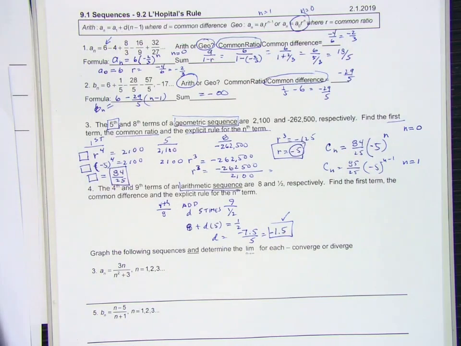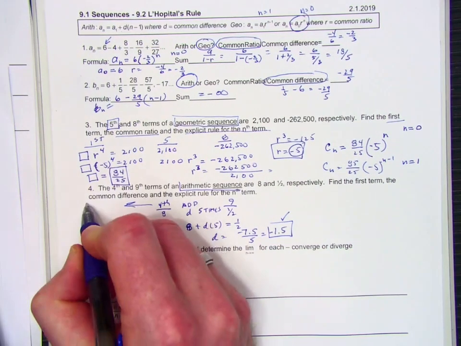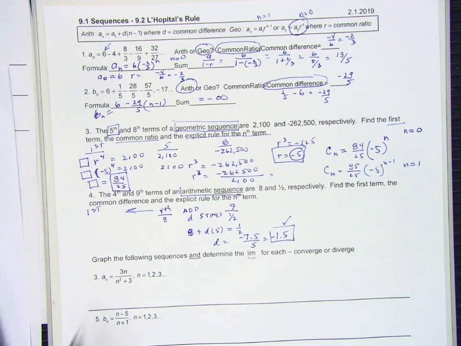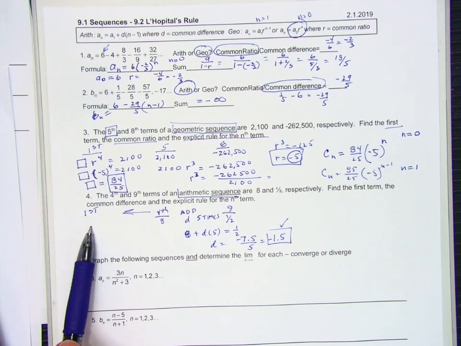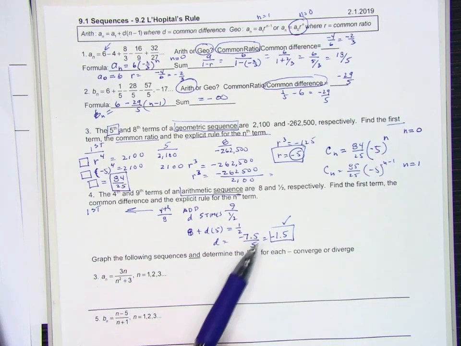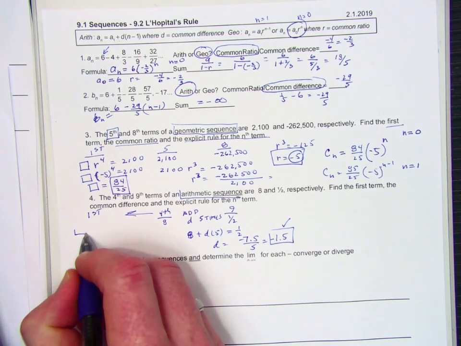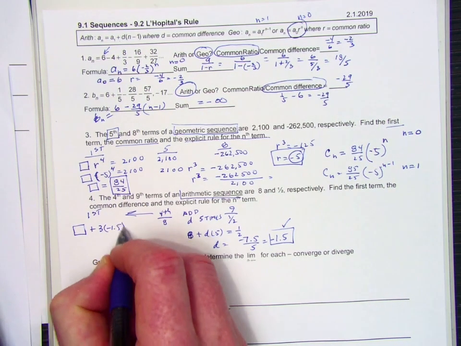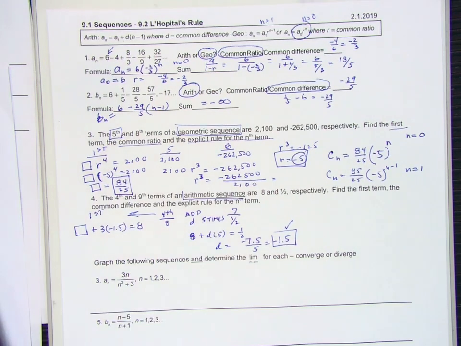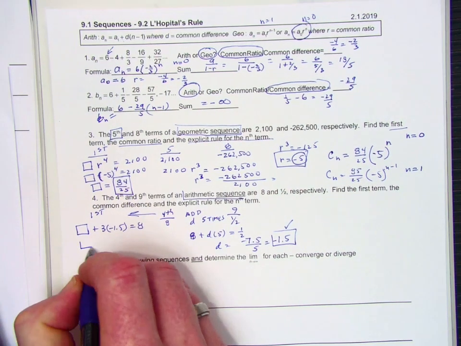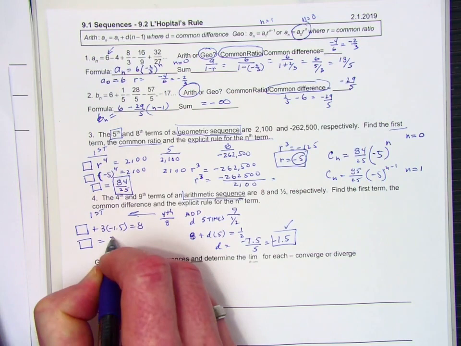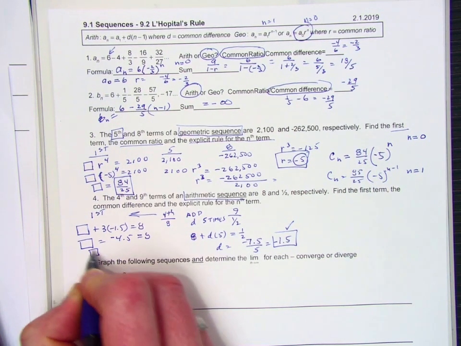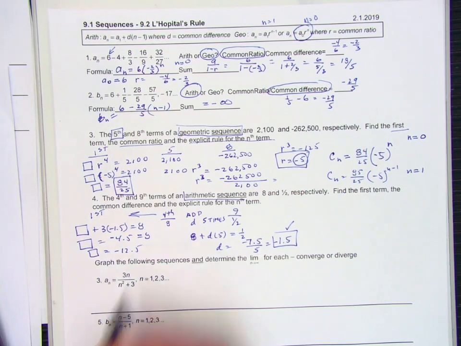I don't know the first term yet, but I know the common difference, so that's d. So now we have to walk it back to our first term. Well, I've got to go back 3 times with negative 1.5. So it's some number plus 3 times negative 1.5 is going to give me 8. If I do the box is equal to what? Negative 4.5 is equal to 8. That means our initial value is negative 12.5.